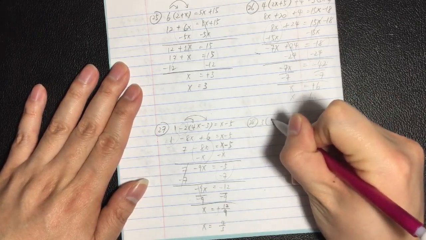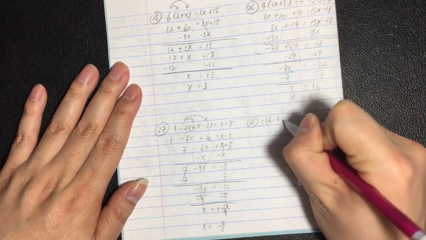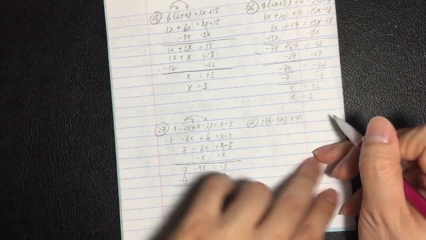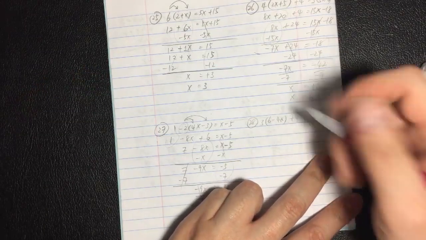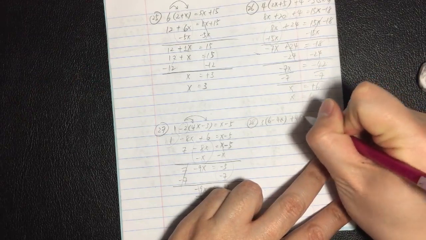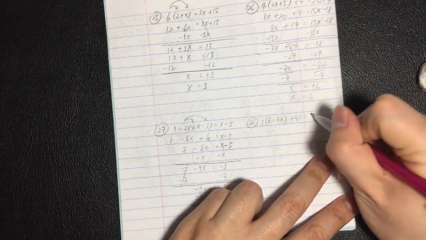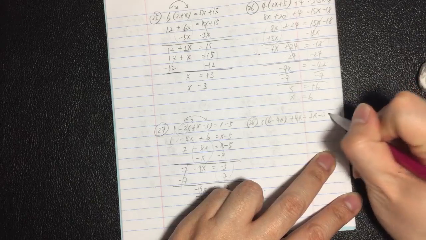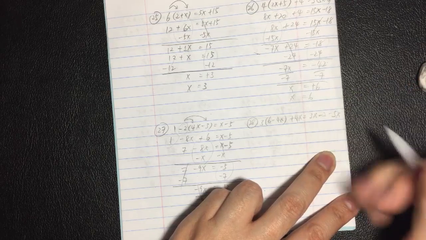3 times 6 minus 4x plus 4x equal to 3x minus 2 minus 5x.